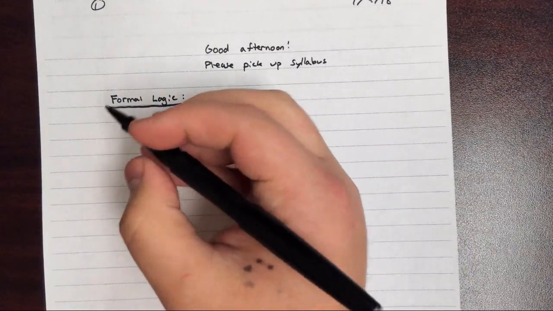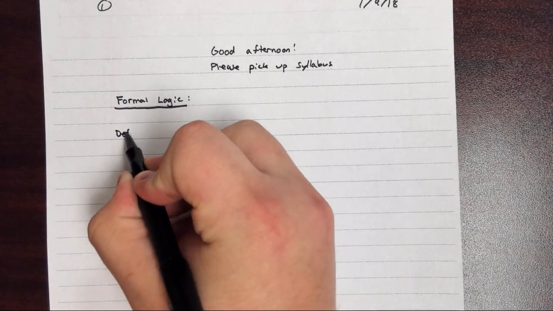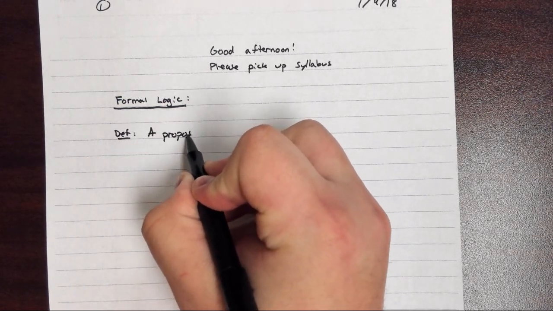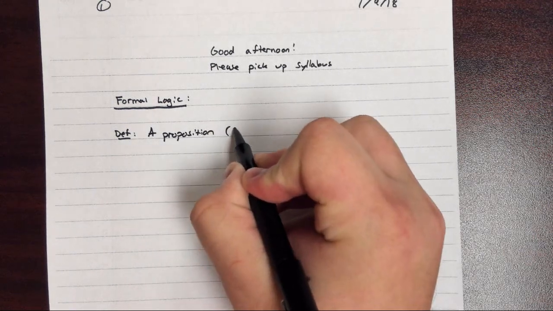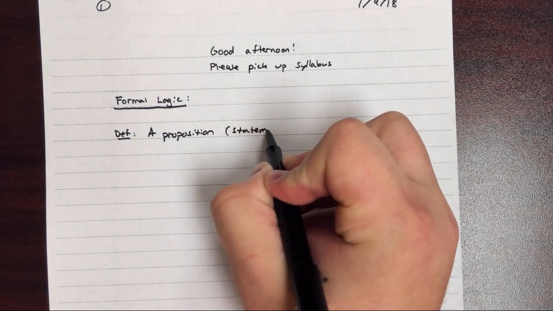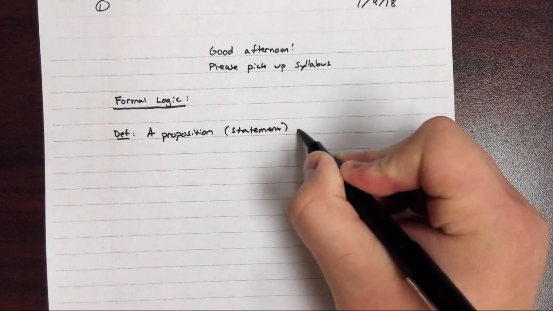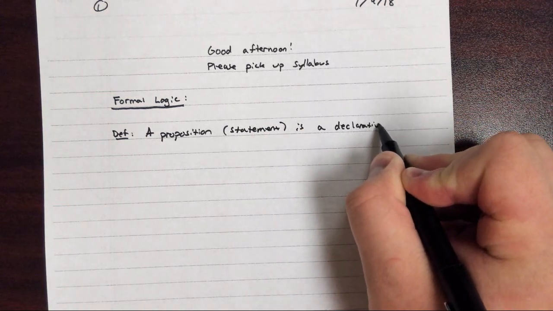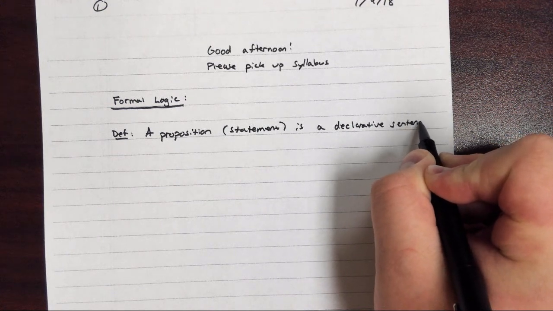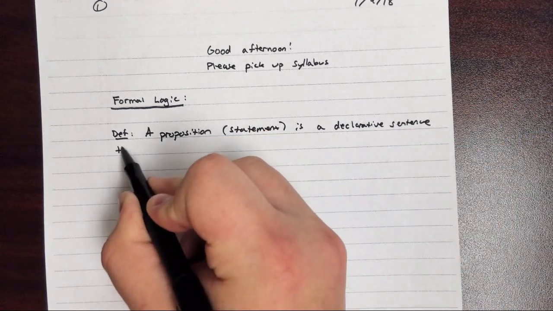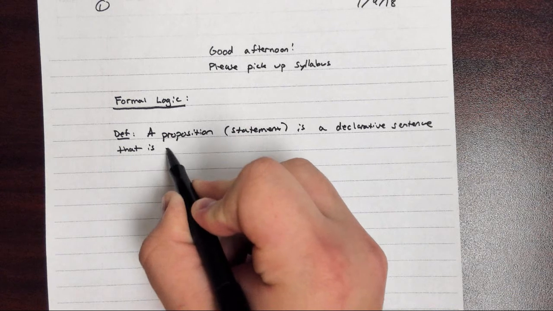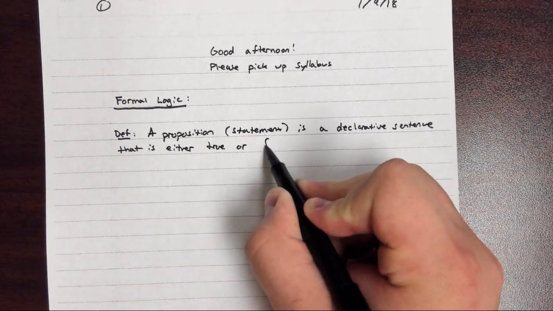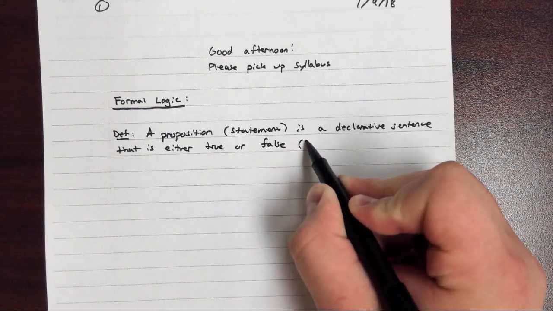First, we need to know what a statement is. So we're going to define a proposition or a statement. A statement is a declarative sentence that is either true or false, but not both.